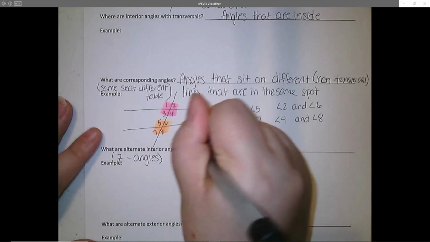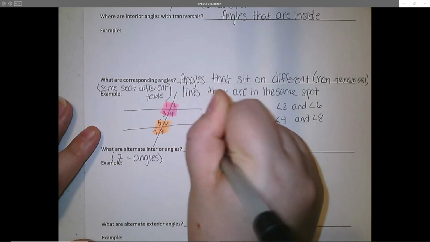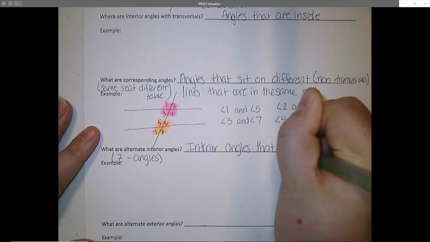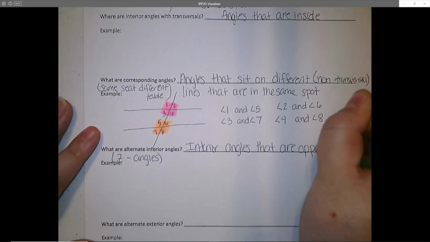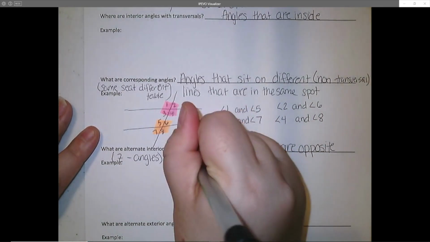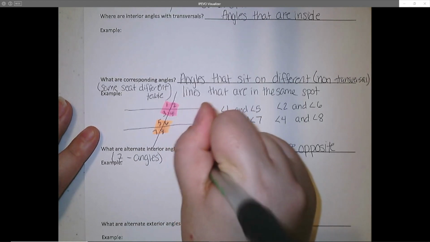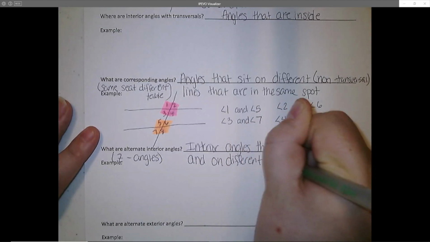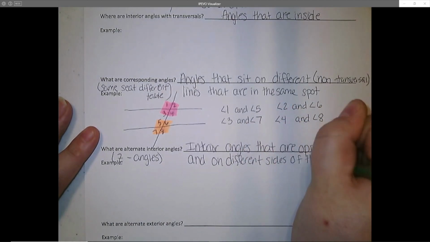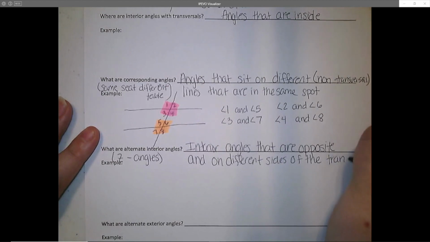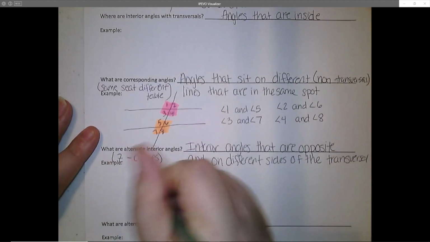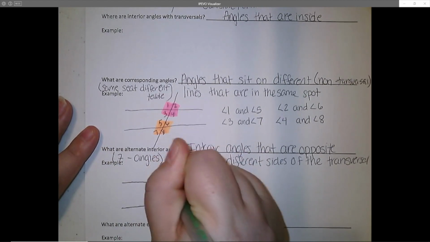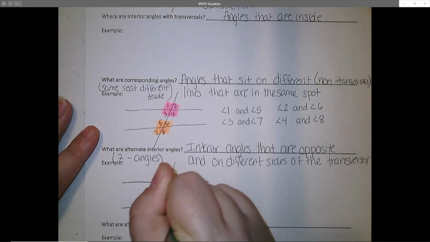These are, first off, interior angles that are opposite and on different sides of the transversal. So if I draw my picture, 1, 2, 3, 4, 5, 6, 7, 8.